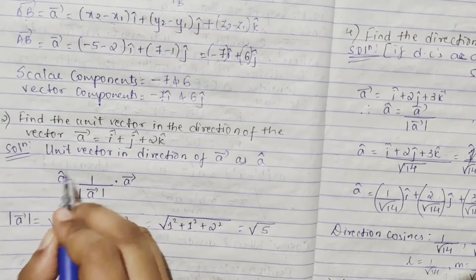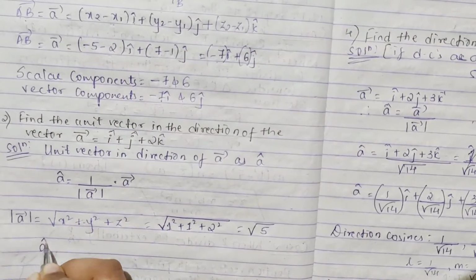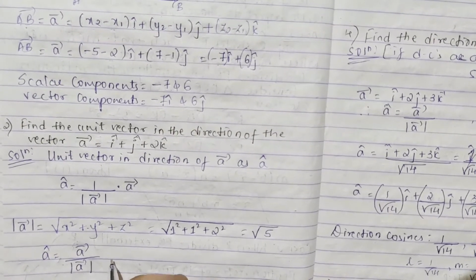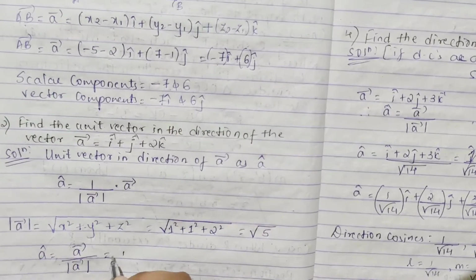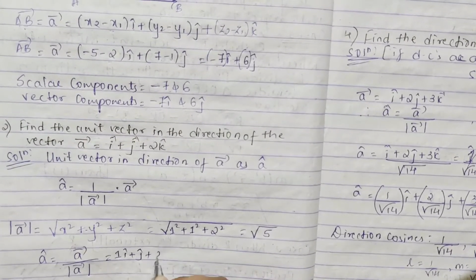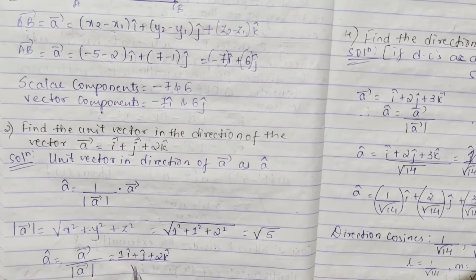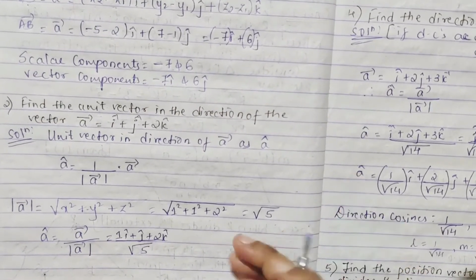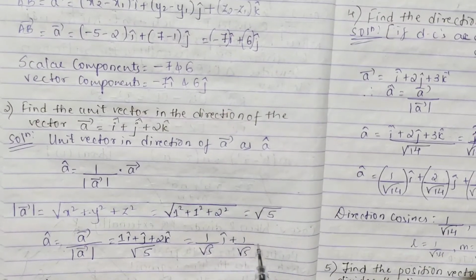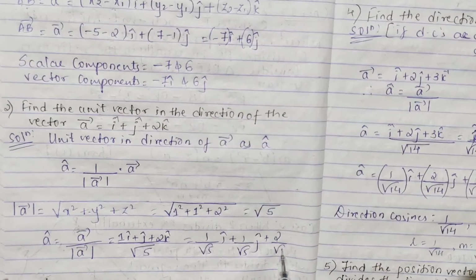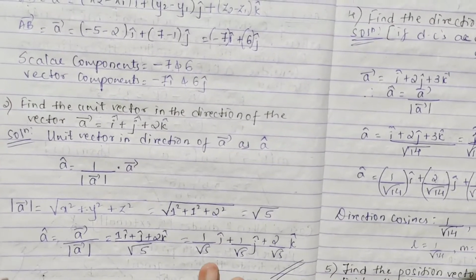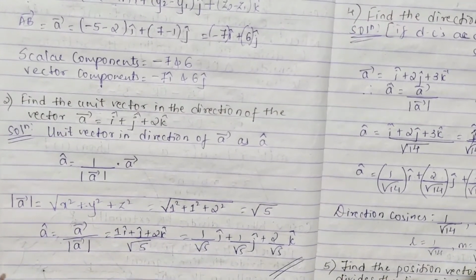Now substitute in your formula. What is it? A cap is equal to vector A whole divided by modulus of vector A. So vector A is what? i cap plus j cap plus 2 k cap whole divided by root 6. So separately you can write it as 1 by root 6 i cap plus 1 by root 6 j cap plus 2 by root 6 k cap. So this is your unit vector. Now in this also, if they tell you to find scalar and vector components, how will you do it?